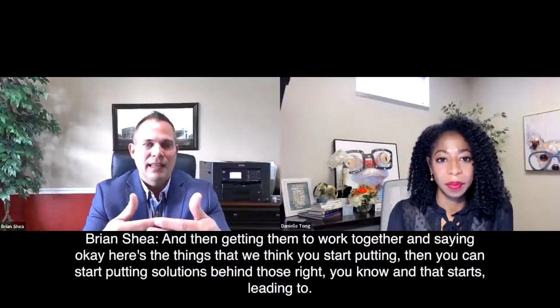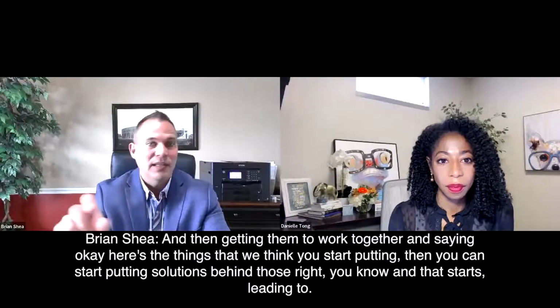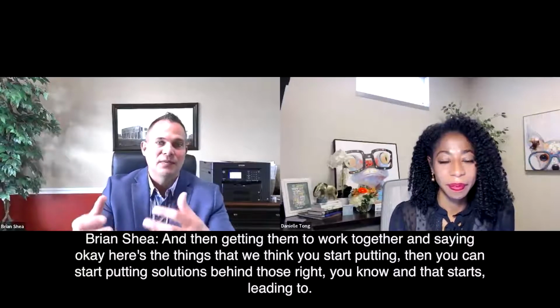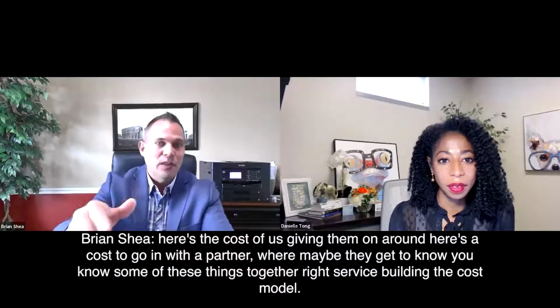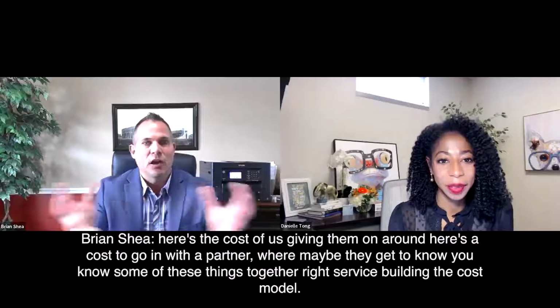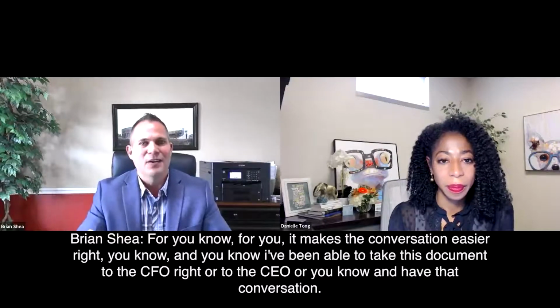And then getting them to work together and saying, okay, here are the things that we think. You can start putting solutions behind those, right? That starts leading to, here's the cost of us doing them on our own. Here's the cost of going with a partner who could maybe bundle some of these things together. It starts building the cost model for you. It makes the conversation easier, right?